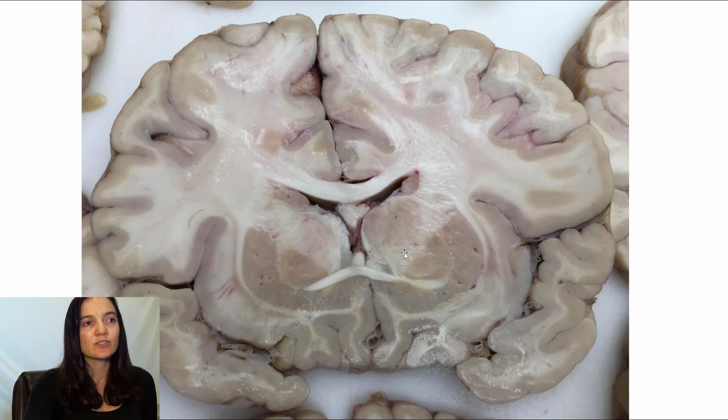Okay, and what we have here, just above the putamen and the globus pallidus, is the internal capsule, here on the right side and also here on the left side. The internal capsule contains things like the corticospinal fibers and the corticobulbar fibers, which are responsible for voluntary movement. So if you have a lesion here in the internal capsule, that person is going to have issues involving voluntary motor control.